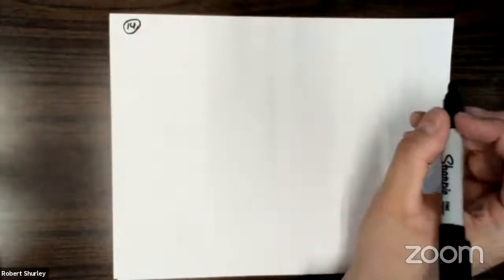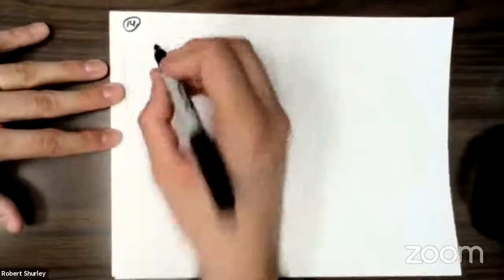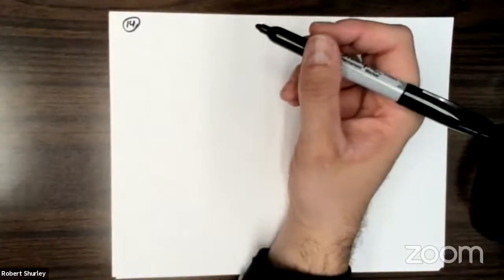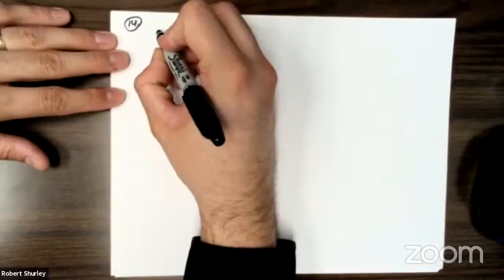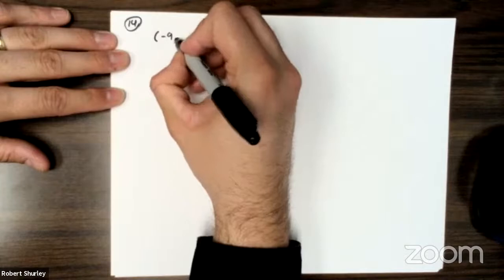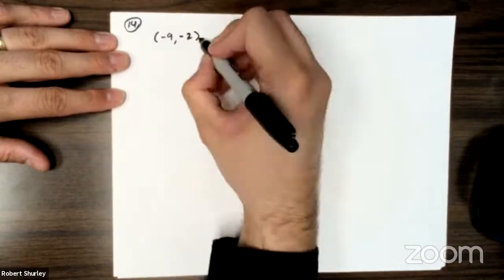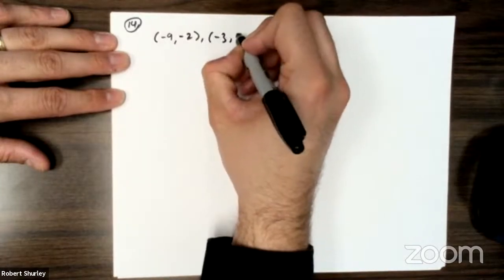If you go to the homework on page 211, let's steal one of the even ones because I'm going to give you odd. Let's say number 14 here. This is on page 211, number 14, out of 3.4. Number 14 says, write an equation of the line passing through the given points, and then write the equation in standard form. So it goes through negative 9, negative 2, and negative 3, 10.